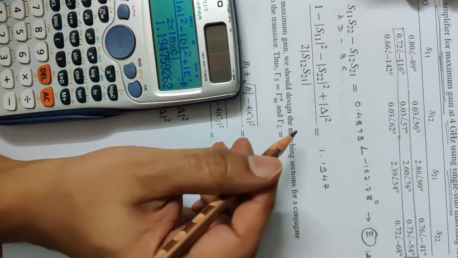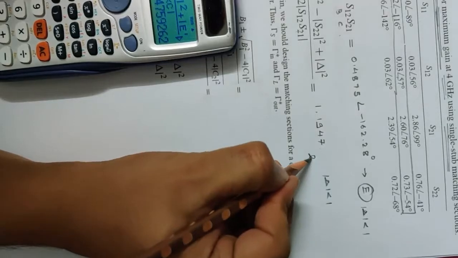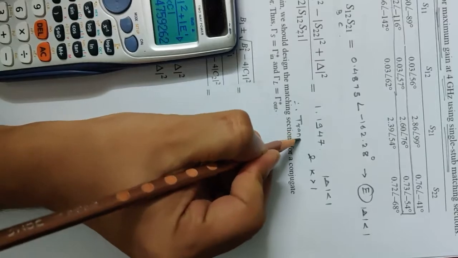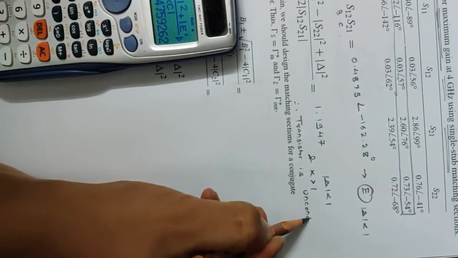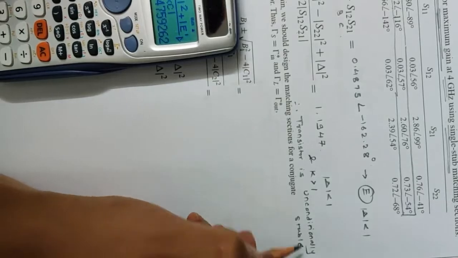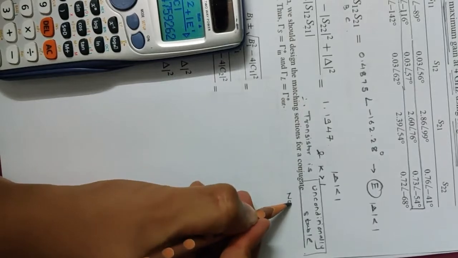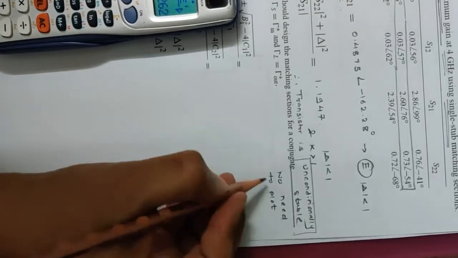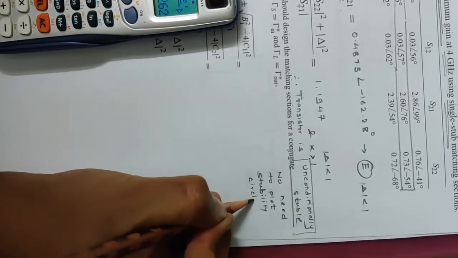So now we have to check the condition. For this amplifier, mod of delta is less than 1, and K is greater than 1. Therefore, the given transistor is unconditionally stable. So since the transistor is unconditionally stable, no need to plot stability circles, as the entire Smith chart is stable.